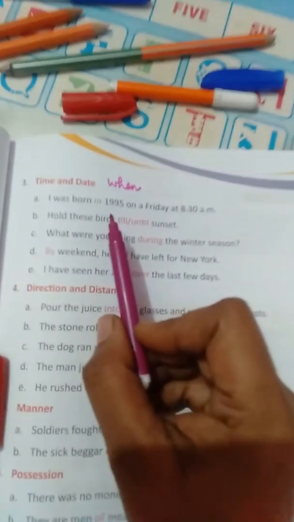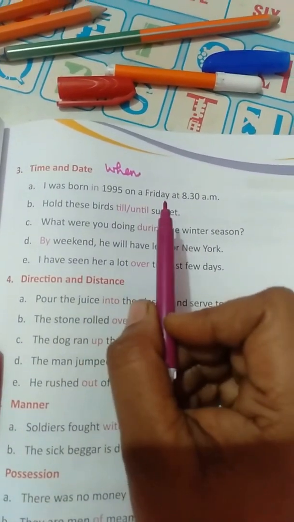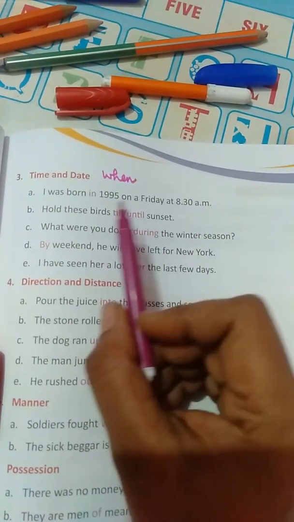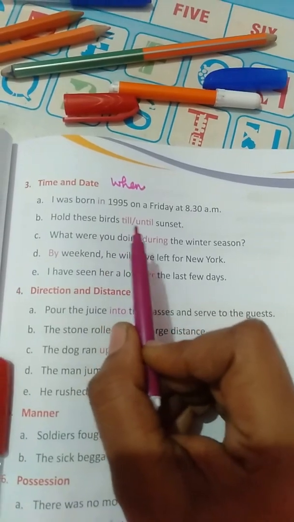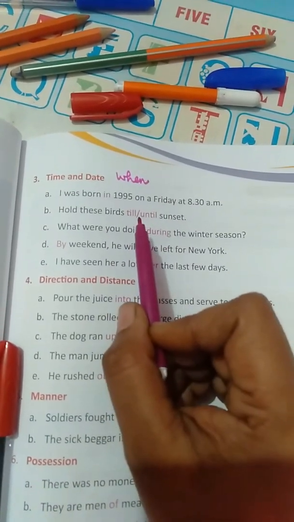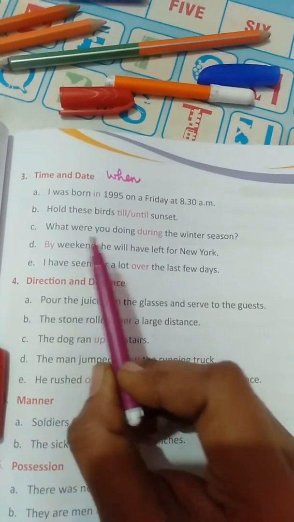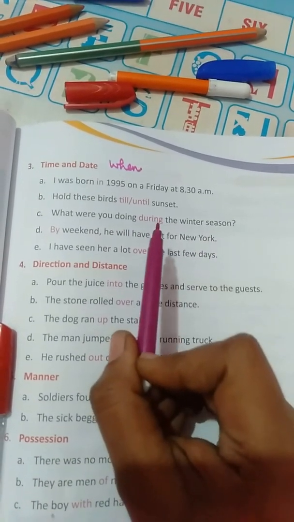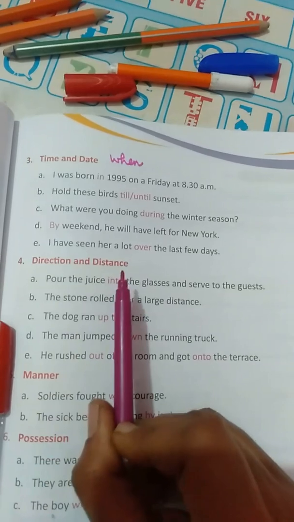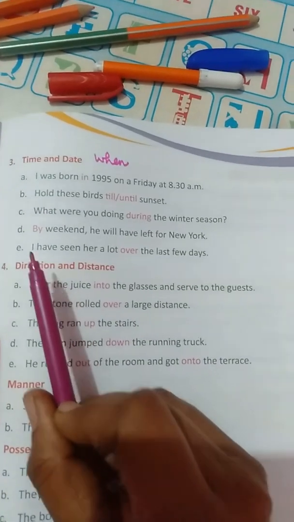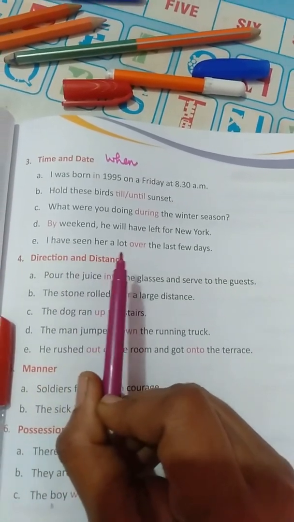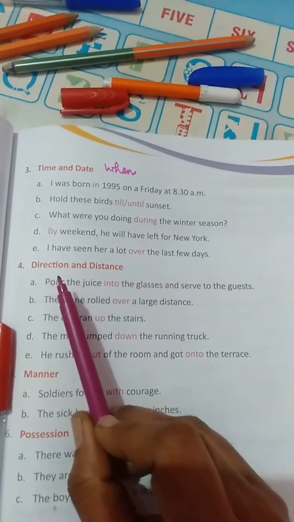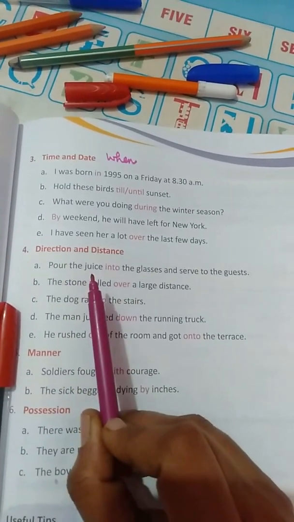I was born in 1995, on a Friday, at 8:30 a.m. Hold these birds till or until sunset. When? Till or until. What were you doing during the winter season? During. You got direction and distance. This last one is left. I have seen her a lot over the last few days. Direction and distance.